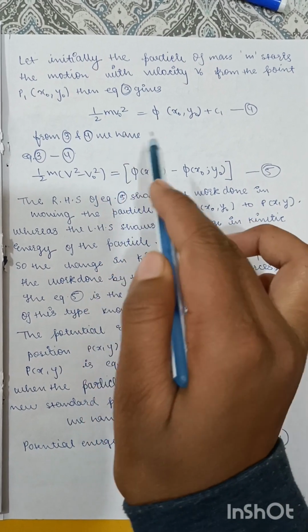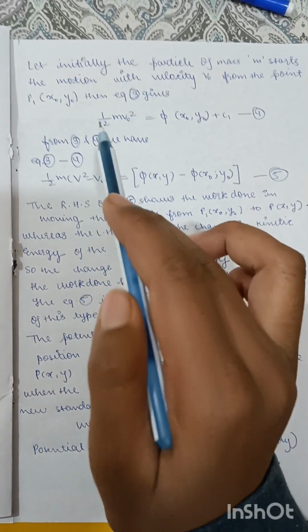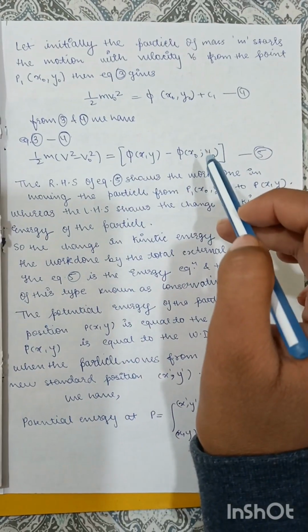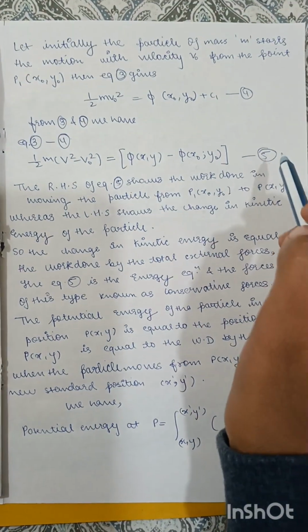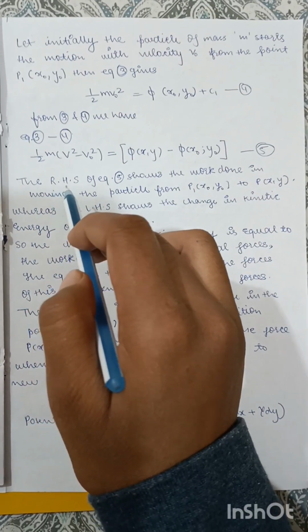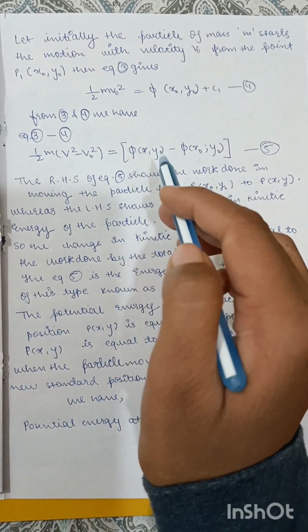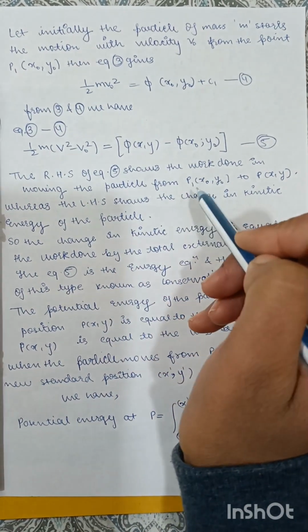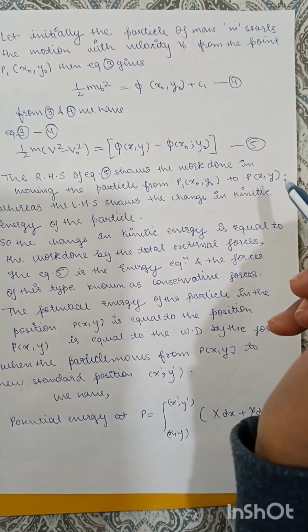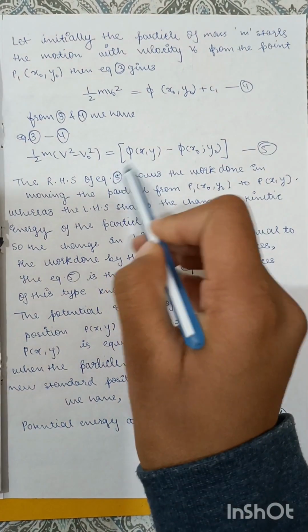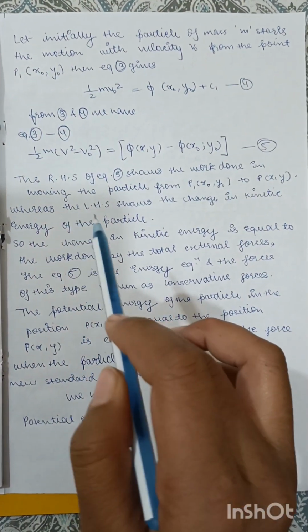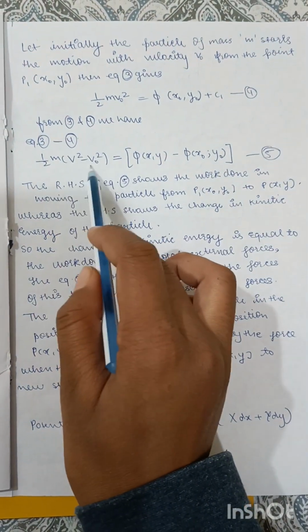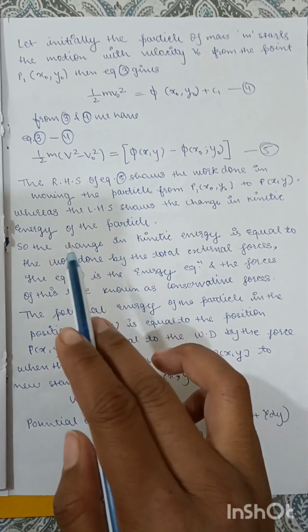Subtracting equation 4 from equation 3, we get this equation, which we call equation 5. The right hand side of equation 5 shows the work done in moving the particle from P(x naught, y naught) to P(x, y), whereas the left hand side shows the change in the kinetic energy of the particle.